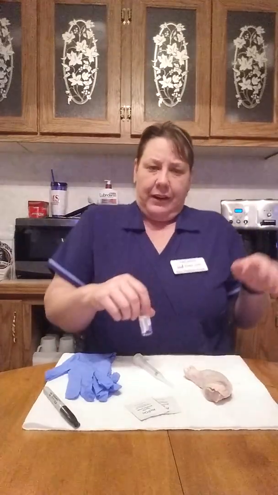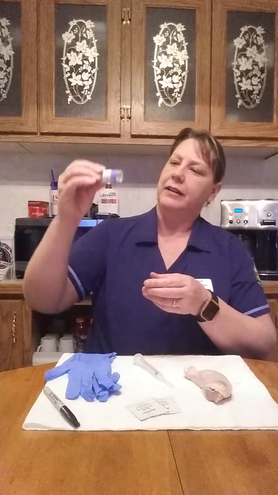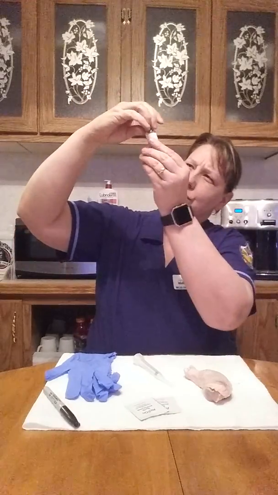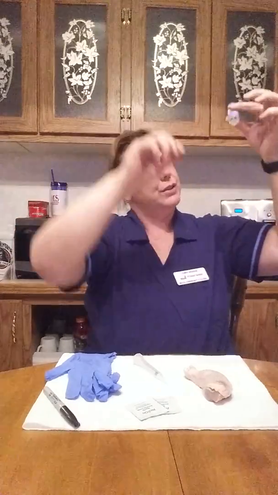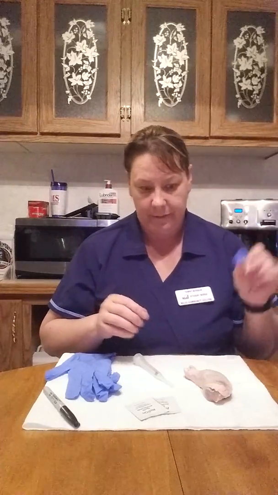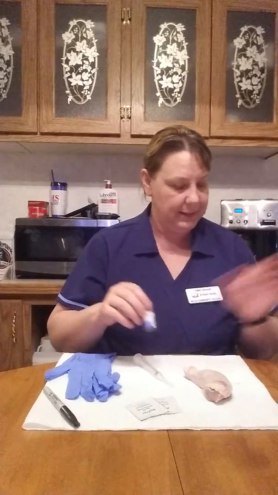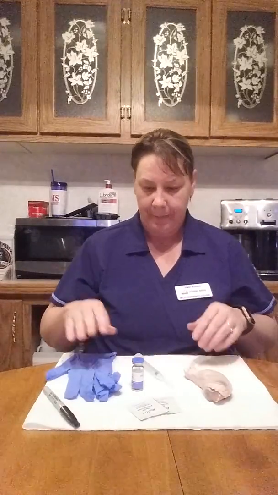So after I've verified everything through the medication administration record, I'm going to go ahead and check the vial of medication and make sure there's no cracks and no crystals in the solution, and there doesn't seem to be, so that's good. I'm also going to check the expiration date on the vial, and it's good till 11 of 2020. So once I've done that, then I'll be ready to get everything going.